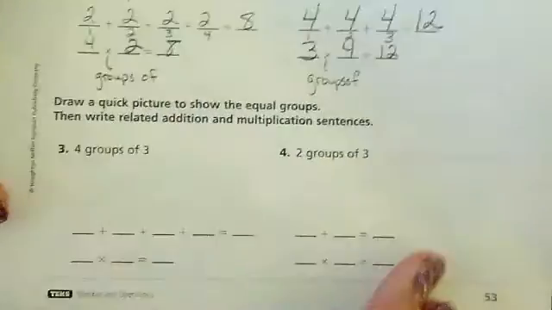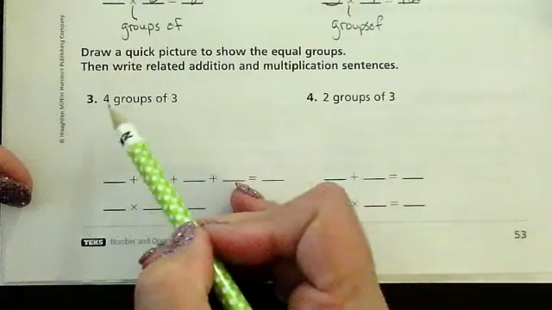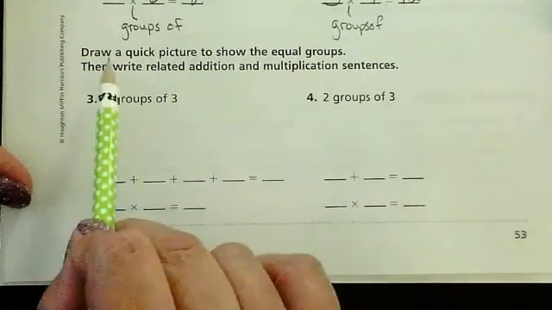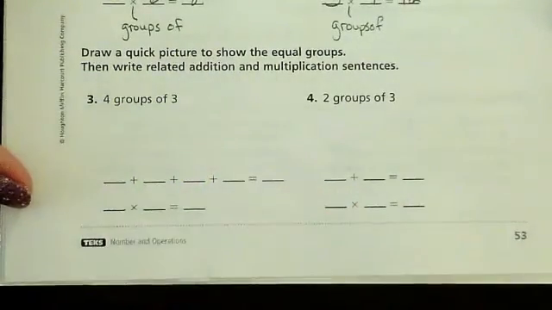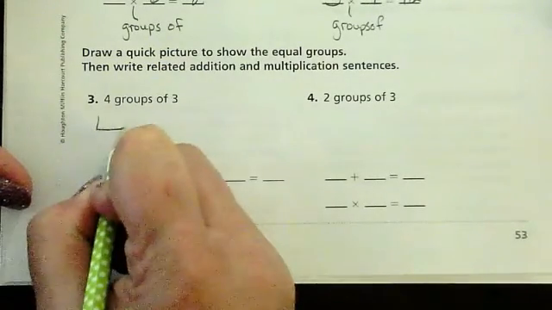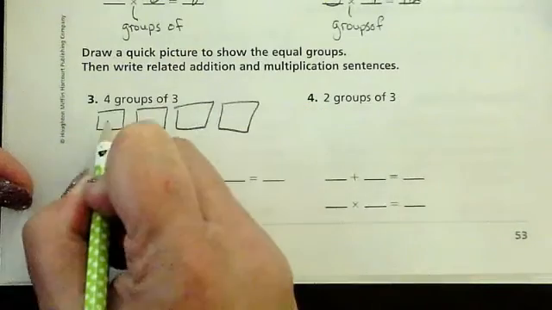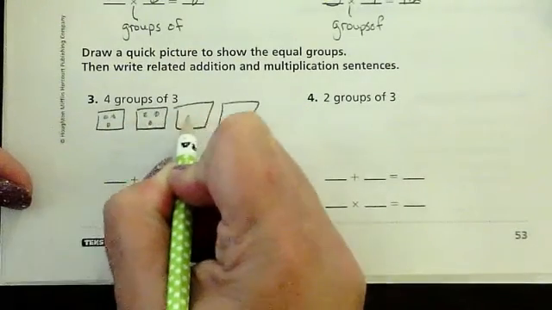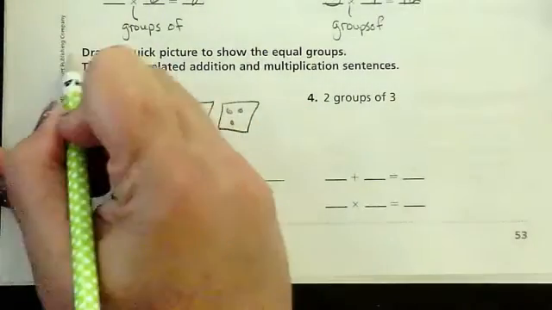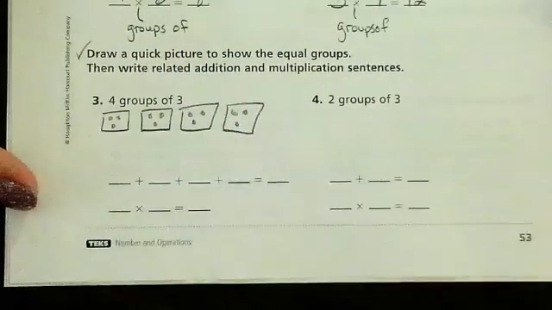You are going to see more like this one that we're fixing to do. It's going to give you a sentence. You have to draw a quick picture to show equal groups, then write related addition and multiplication sentences. So 4 groups of 3. Okay, I need 4 groups of 3 things. I drew my quick picture. Check. Now I need to write related addition and multiplication sentences.